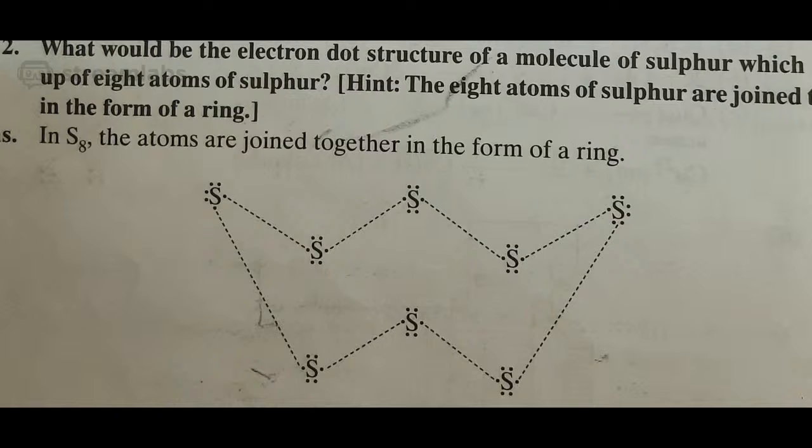Now, how to write the sulfur atoms in a wave shape? Below the triangle shape, take another 3 sulfur atoms. In the first row, 5 sulfur atoms; in the second row, 3 sulfur atoms. The first sulfur atom gives 2 bonds, 2 lines, and the rest of the sulfur atoms have single bonds. Finally, the last sulfur atom has 2 lines. This is how the dot structure of S8 is written.